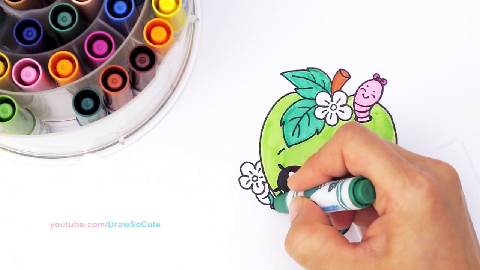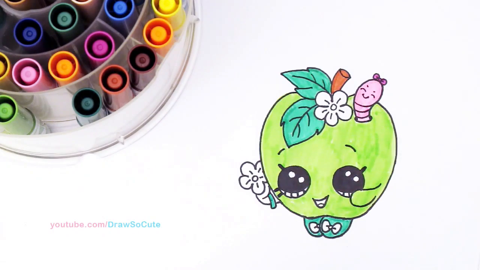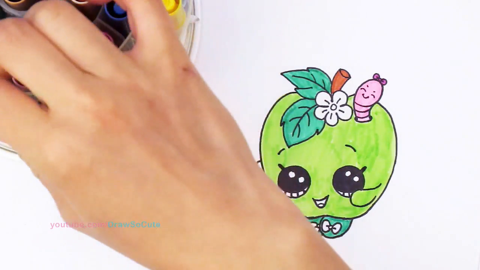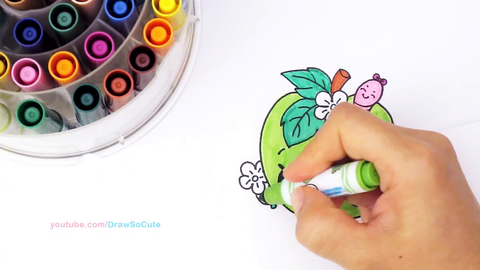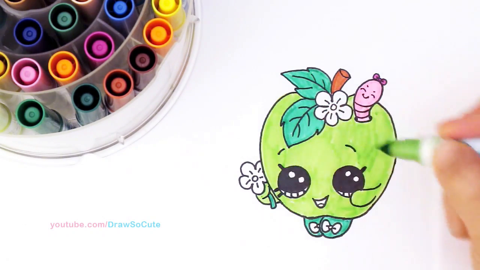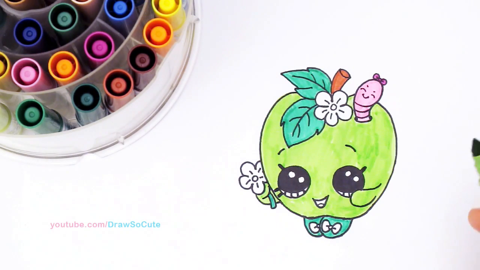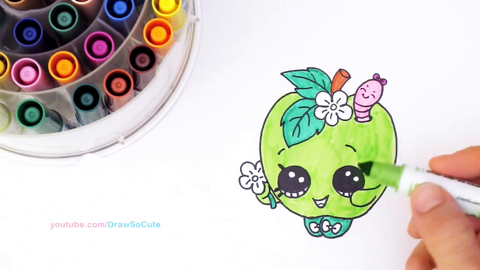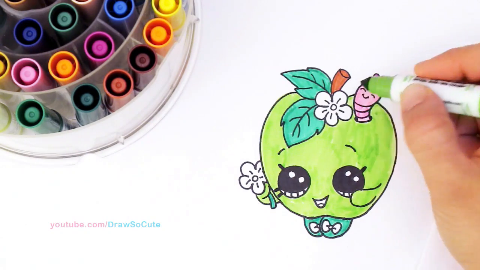And right here, the stem right here, I forgot her hand. So right here, you'll come back in with the green and color her hand.